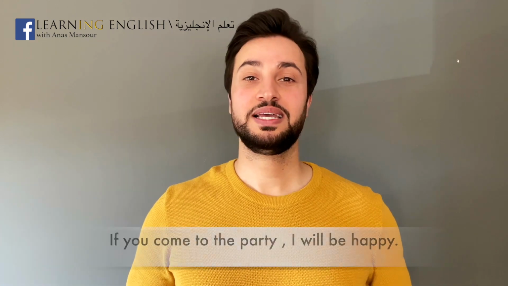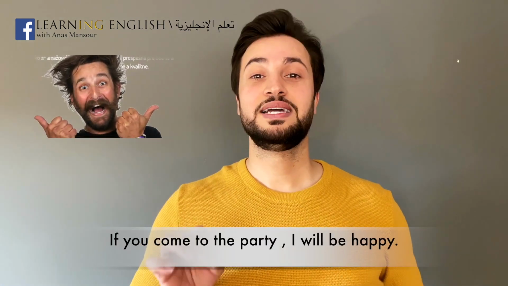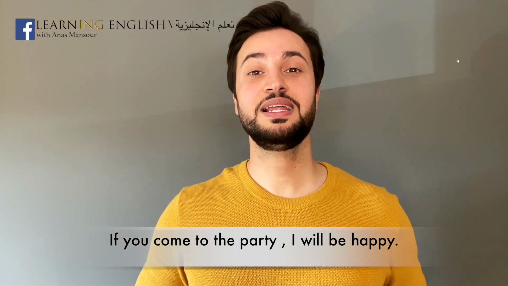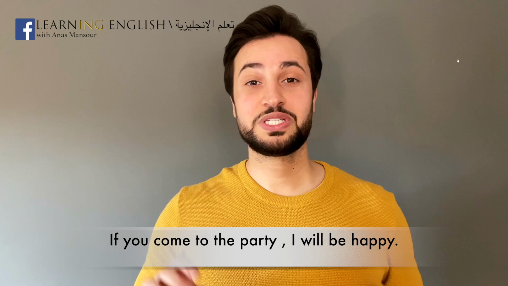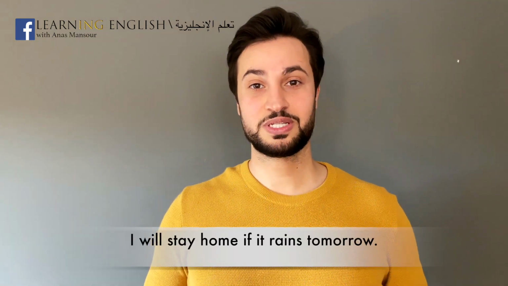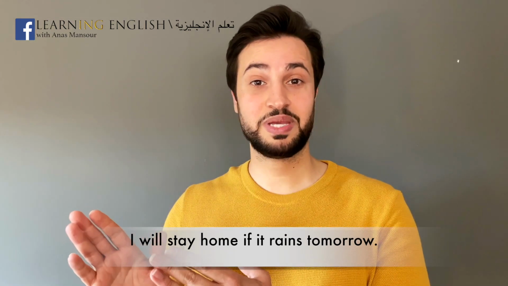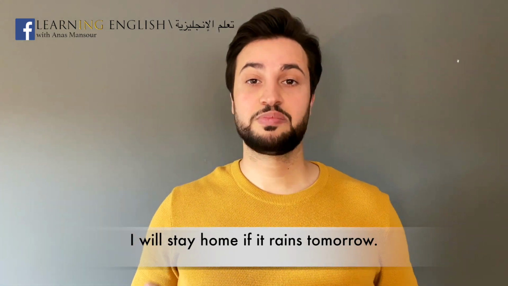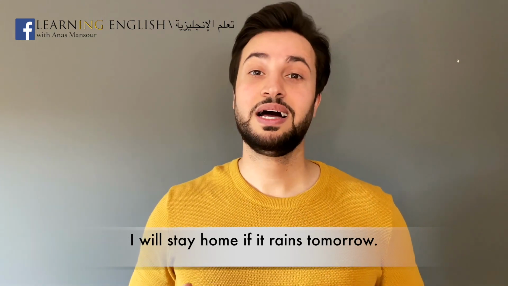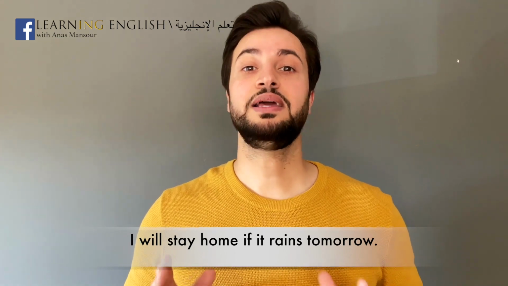Example number 2. If you come to the party, I will be happy. It is possible that you will come to the party. In this condition, I will be happy. I will stay home if it rains tomorrow. Notice we have rearranged the sentence. We have put the main clause in the beginning, then the if clause. It is possible that it will rain tomorrow. In this condition, I will stay home. Notice that there is no comma here.